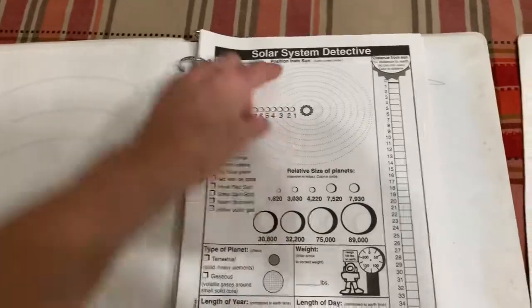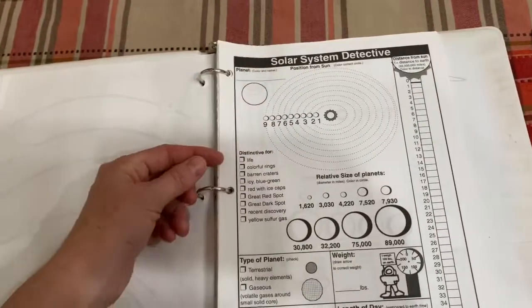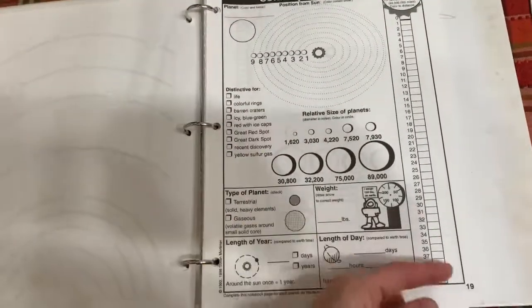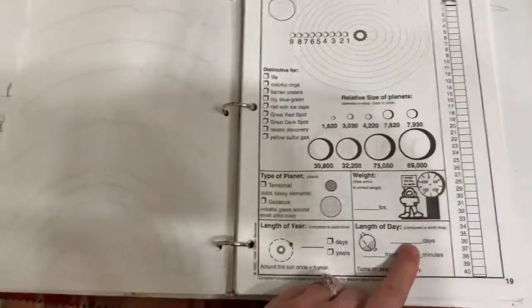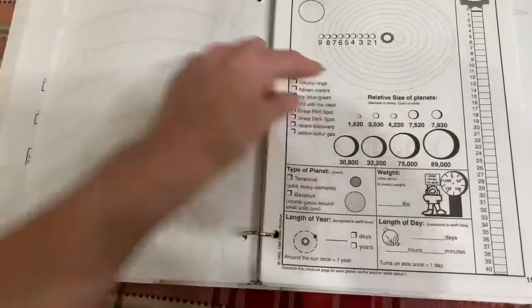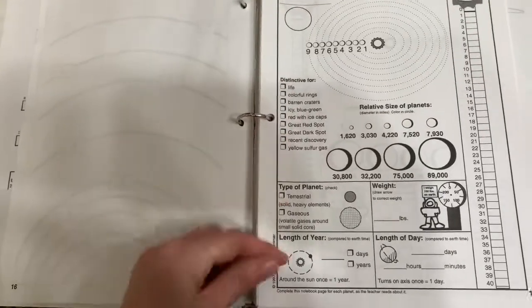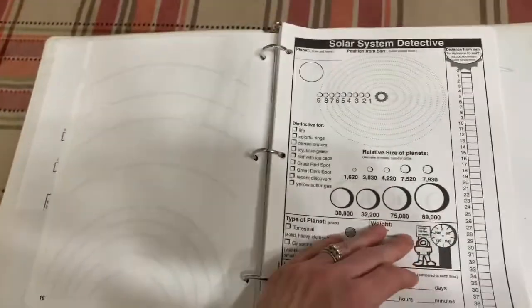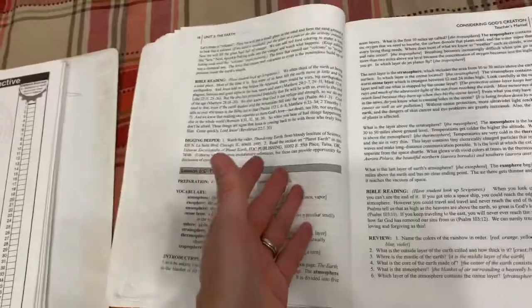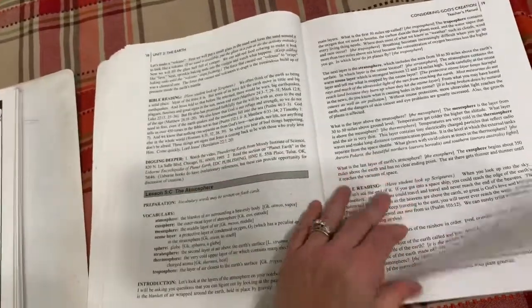Then I really like this page. For each planet, we did one of these pages. And so the distance from the sun, size, distinctives of that particular planet. And so we made a page for every single planet. So my point is, you don't have to do a whole lesson in one day. You can take as long as you want. And like I said, it's taken us 6 years to go through this book.